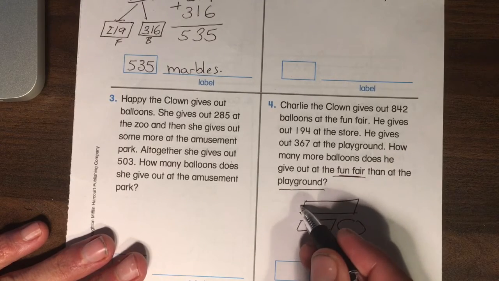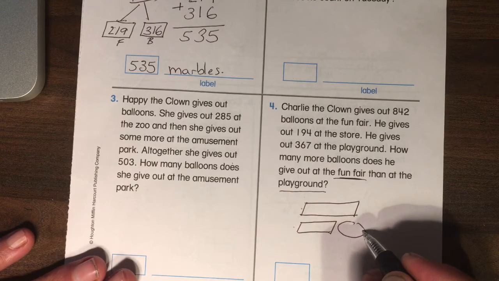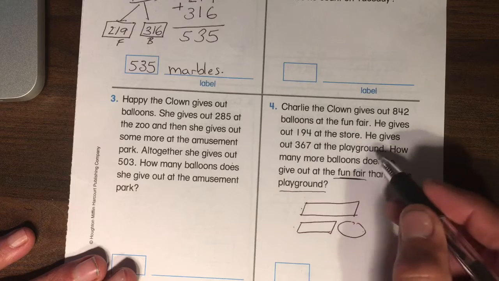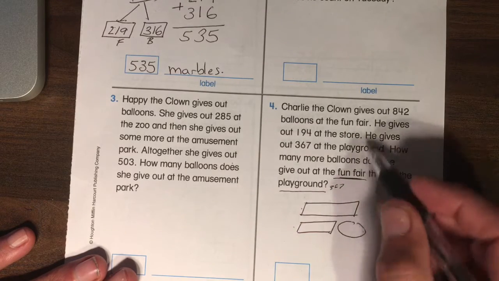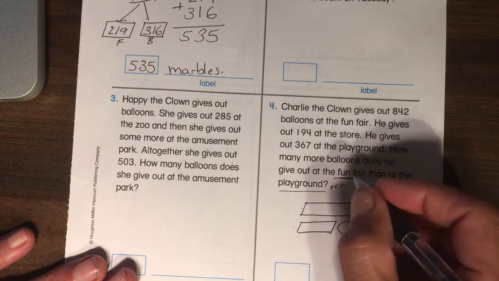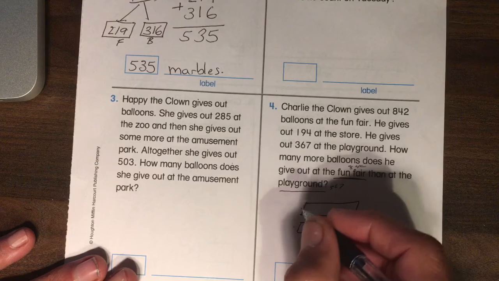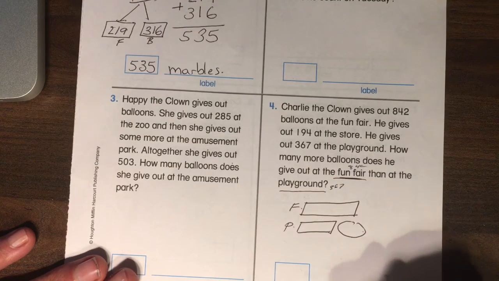The greater amounts here, the lesser amounts here, and the difference is here. It tells me that he gives out 367 at the playground and 842 at the fun fair. So the fun fair is going to be more, the playground is going to be less.